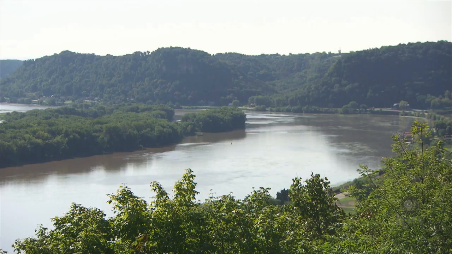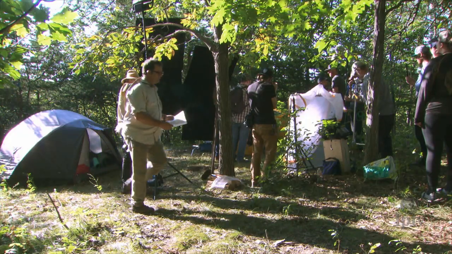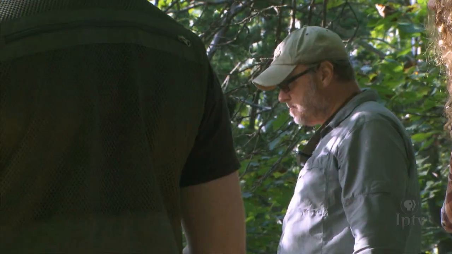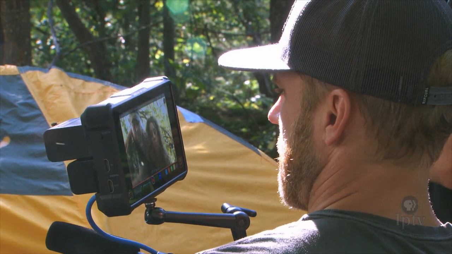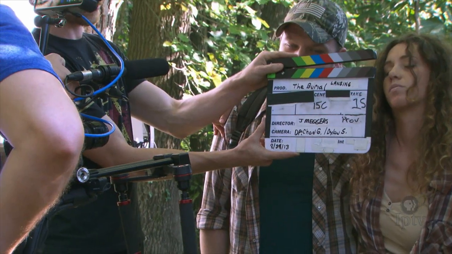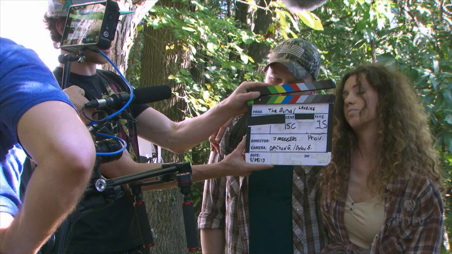Set? Yeah. Here we go. All right, guys, we're gonna do one. Everyone settle, please. Roll sound. Camera. Speed. Slate, please. This is scene 15 Charlie, take 1 Sierra.